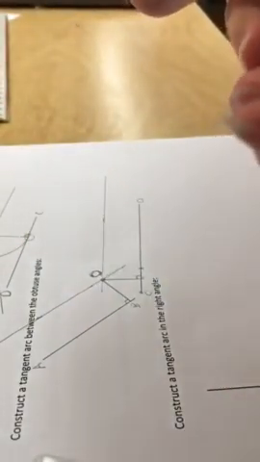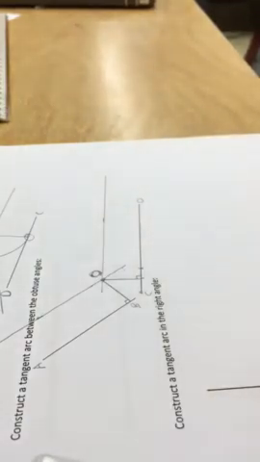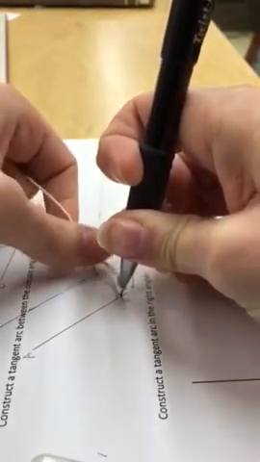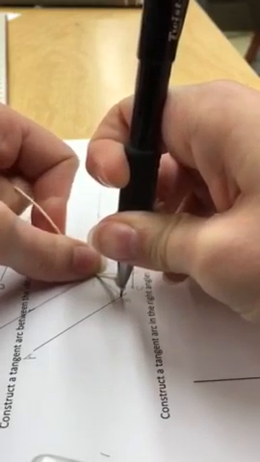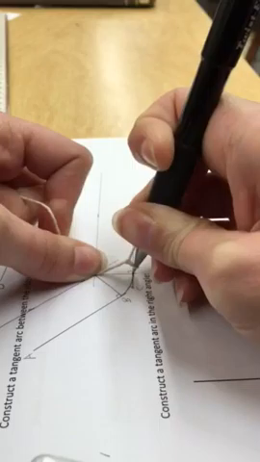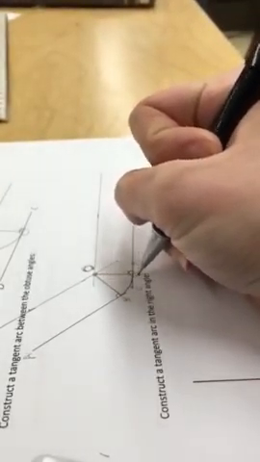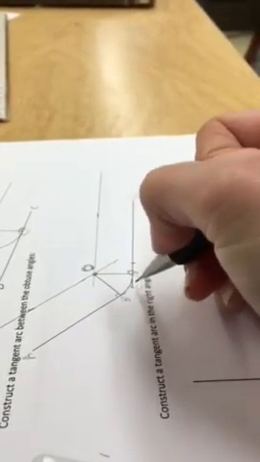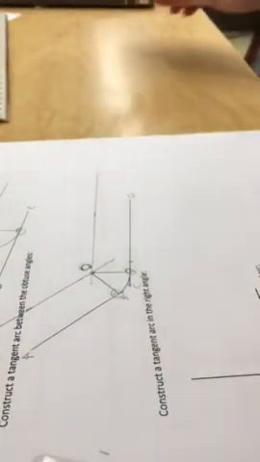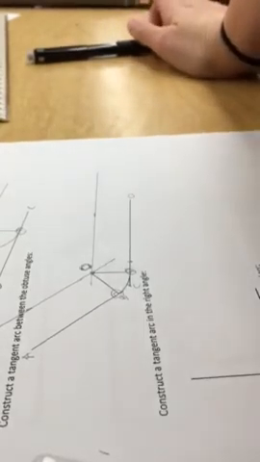Then you're going to get your compass back out, line up with point O, and then your perpendicular point, and draw a line going to your other perpendicular point. Now we have 1 intersection point along line CD and 1 intersection point along line AB and an arc that connects them. So we have a tangent arc to lines A, B, C, D, which create an obtuse angle.